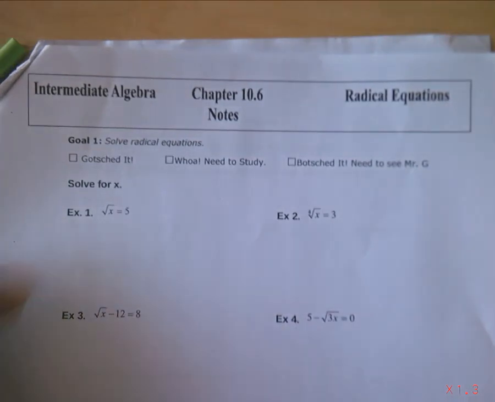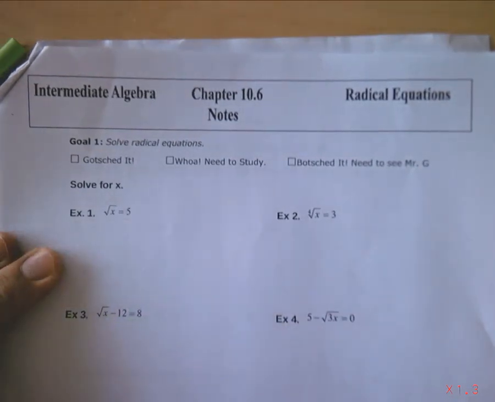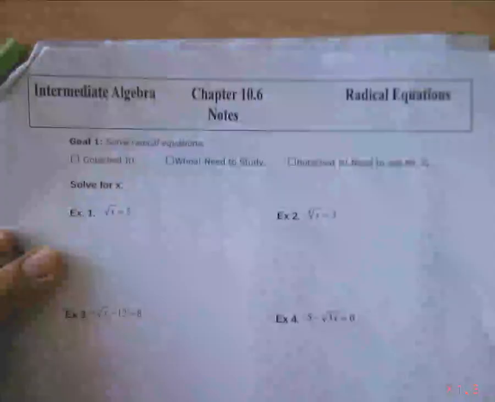Well, do you guys know how to get rid of square roots? Any ideas? People at home, use your microphone or your chat. People in class, use your voice. How do we get rid of a square root? Any ideas? Calculator. Any ideas how to get rid of a square root?